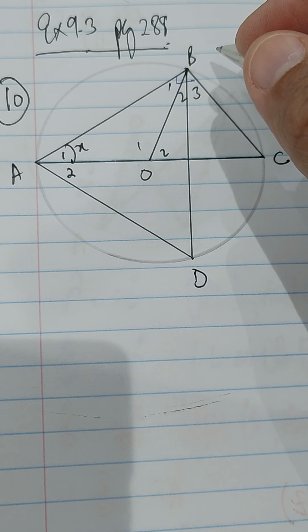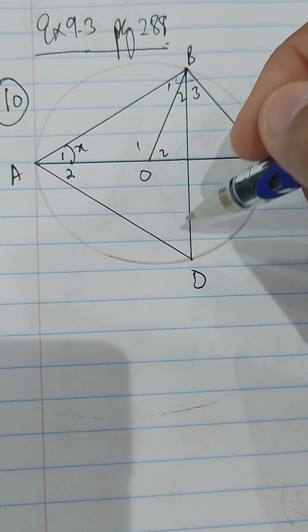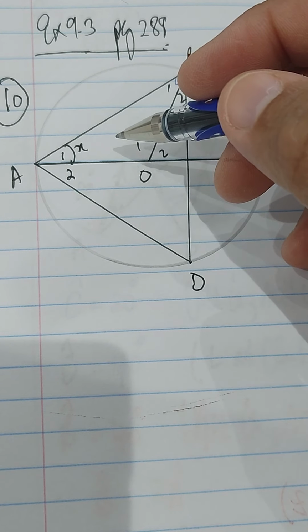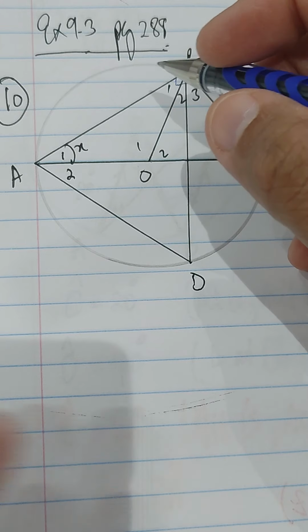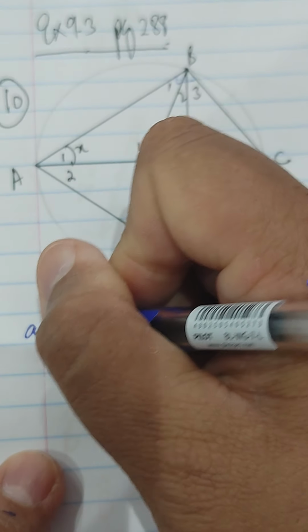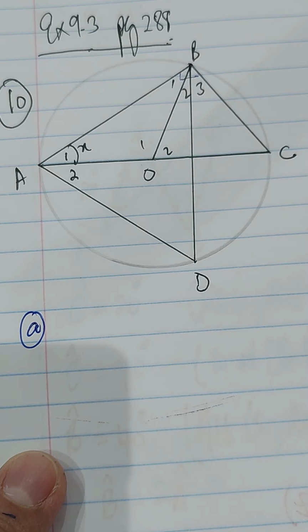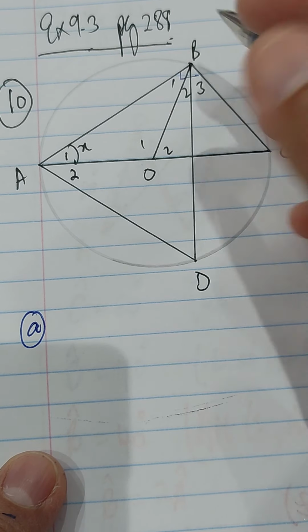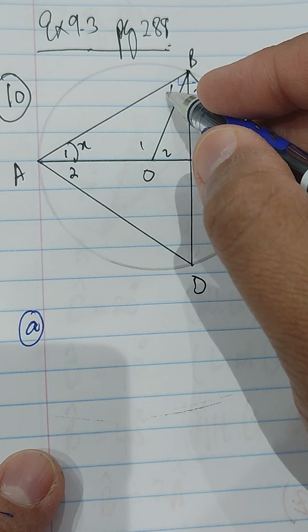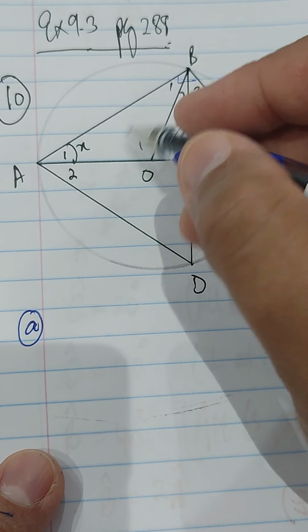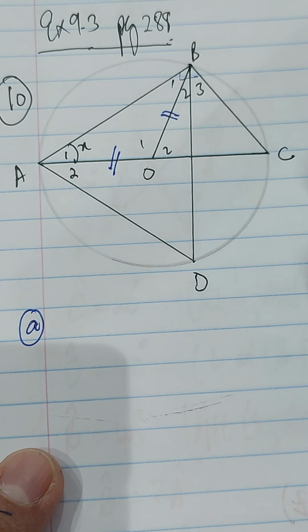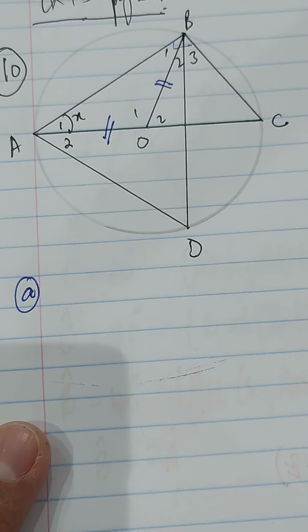Then we are told that B and D are two further points on the circumference of the circle, and that A1 is equal to X. Write the following angles in terms of X. In question A, they want you to work out B1. Of course B1 is also equal to X because it's your radius there, but since it's not on the diagram, I have to state it.